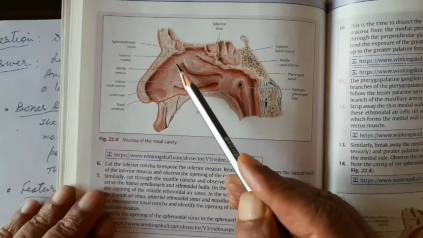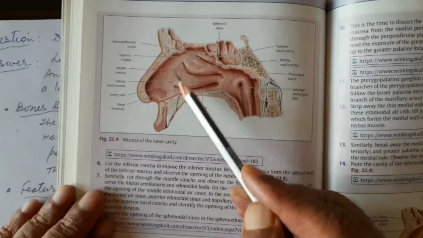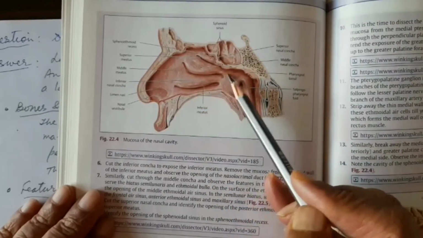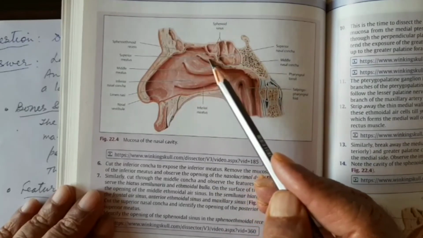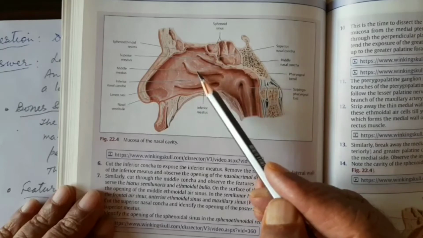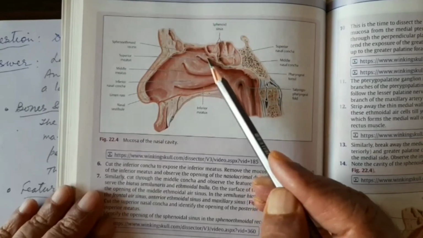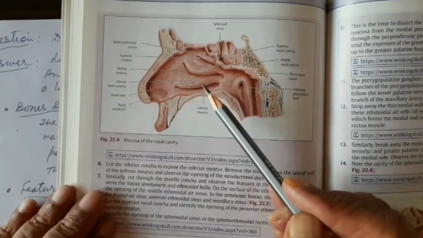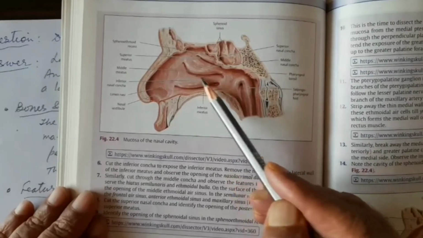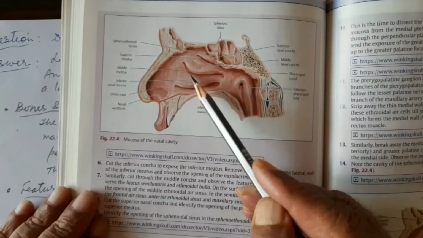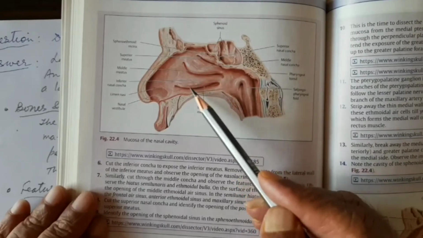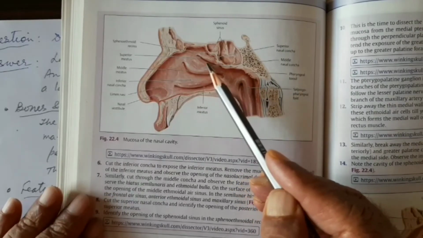So it is the vestibule and then the atrium, and then the remaining part, which is covered by the mucous membrane, shows shelf-like projections called the superior, middle and inferior concha. Deep to these concha there are grooves and depressions, which are called meatus.